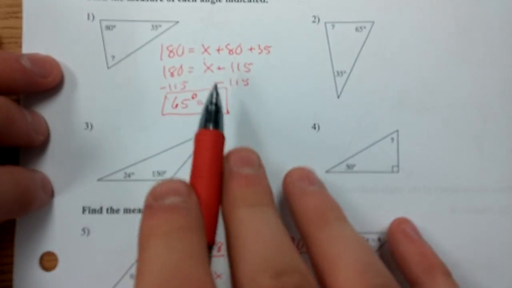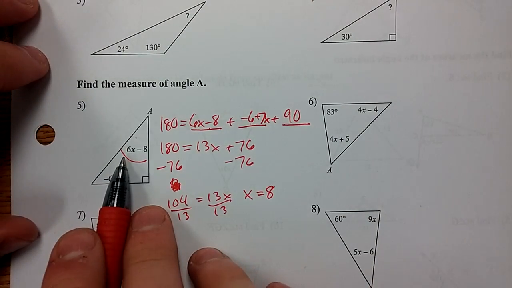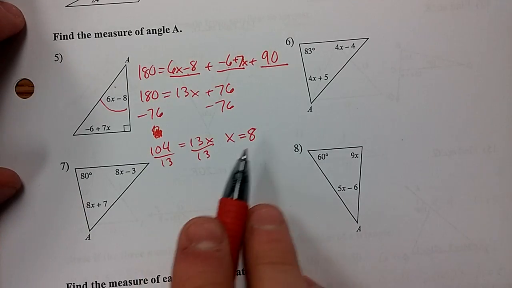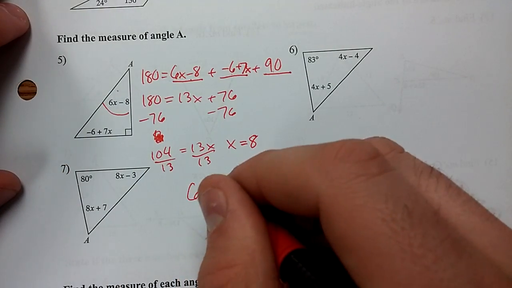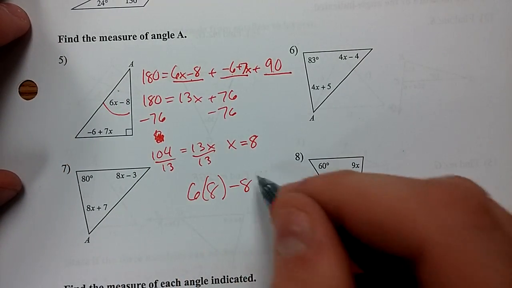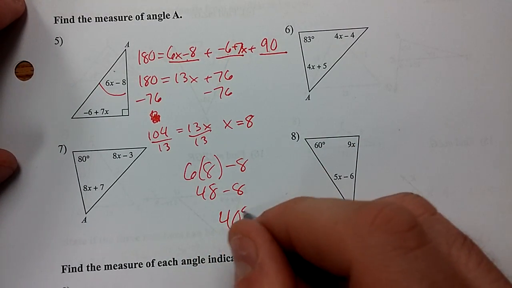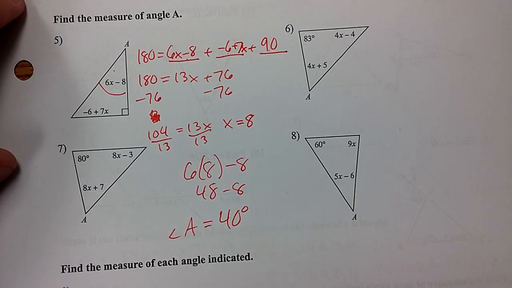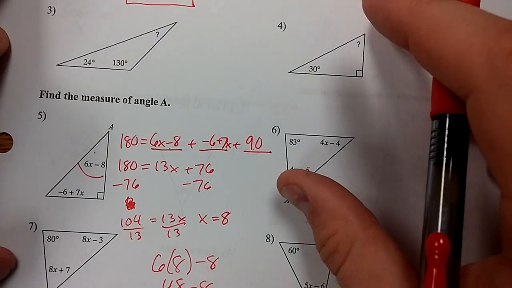it says find the missing portion. Angle A is right here. That's 6x minus 8. So once we have x, we can now take this 8 and plug it in for x here. So one final step, 6 times 8 minus 8. It's going to be 48 minus 8, or 40 degrees. And that's angle A. So two different types of problems with the same math.